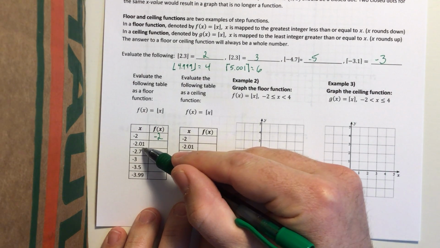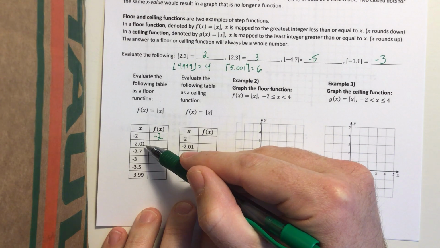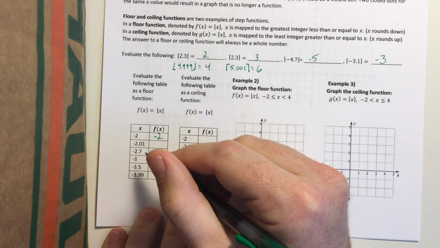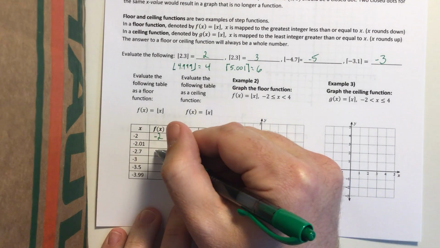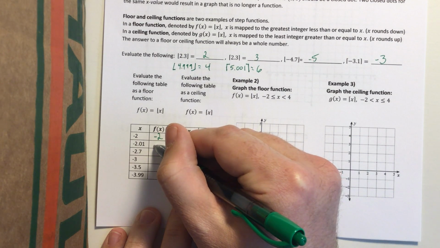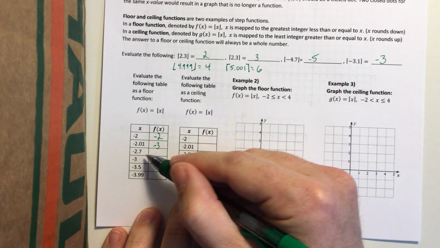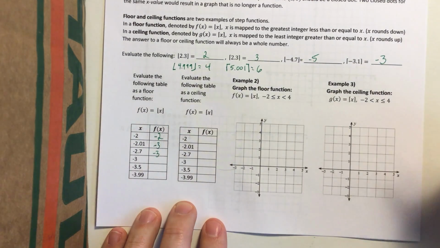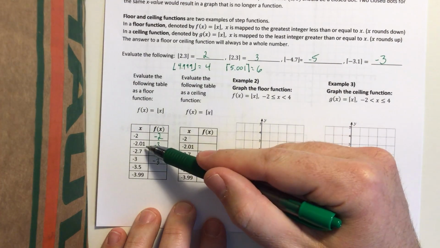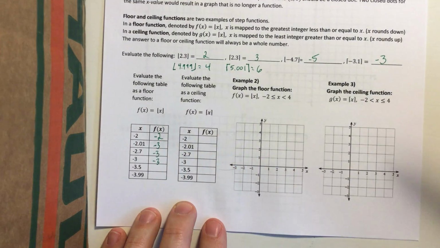If it's -2.01, it's a floor function, so we want to go to the greatest integer less than this number, and that's going to be -3. And then -2.7 will be -3. And then -3 is also -3.